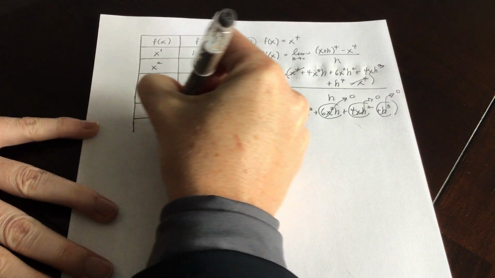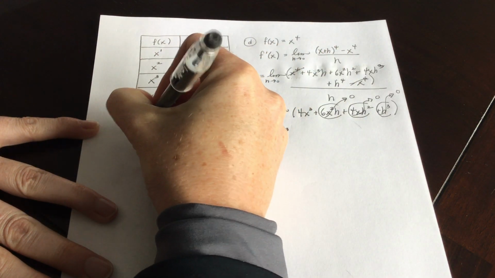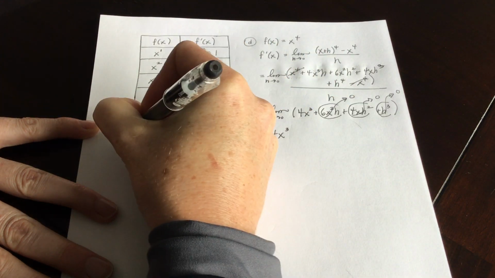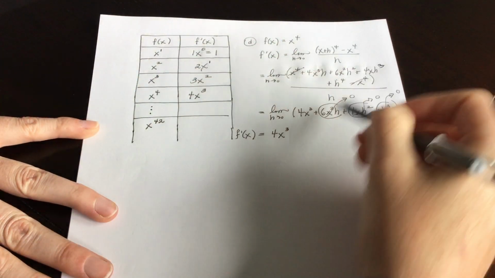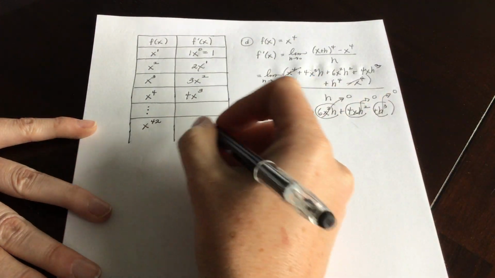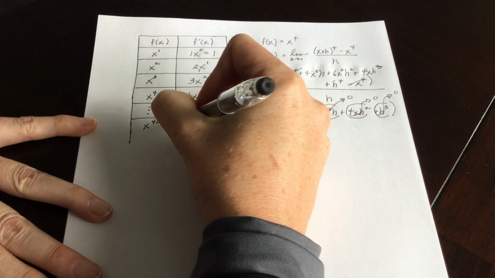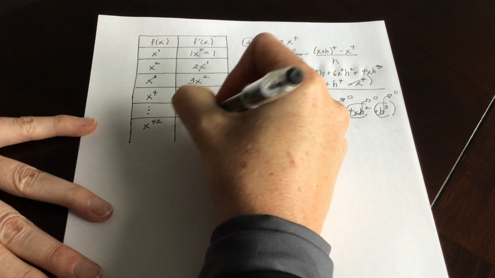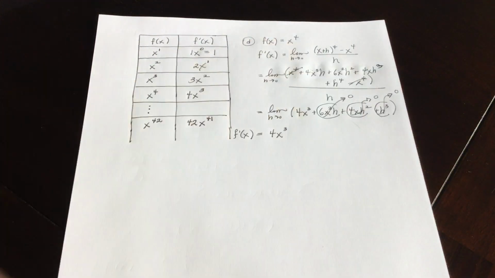What about x to the 42nd power? Well, I hope we're all grateful for not needing to do this the long way anymore. If you use this pattern, the derivative would be 42 times x, take 1 away, to the 41st power.